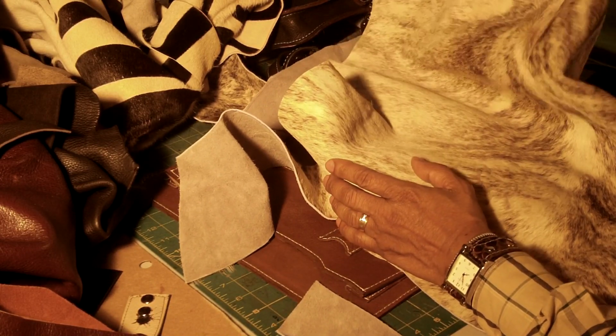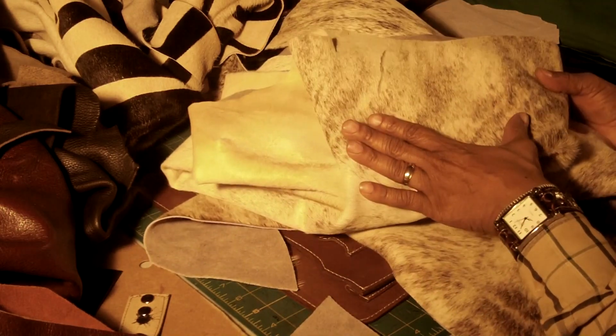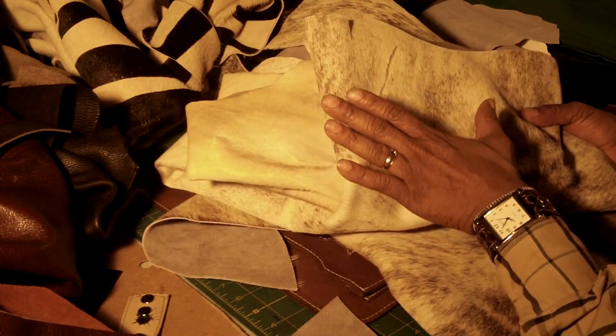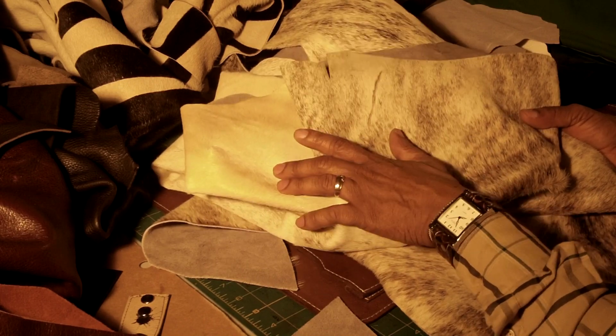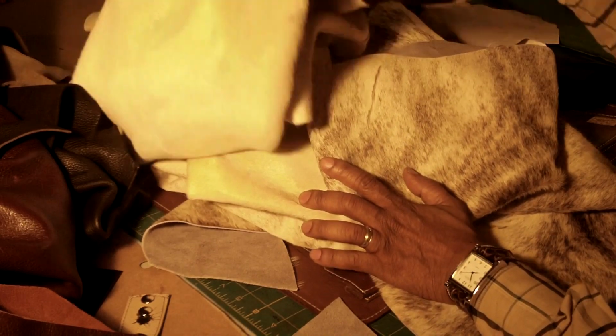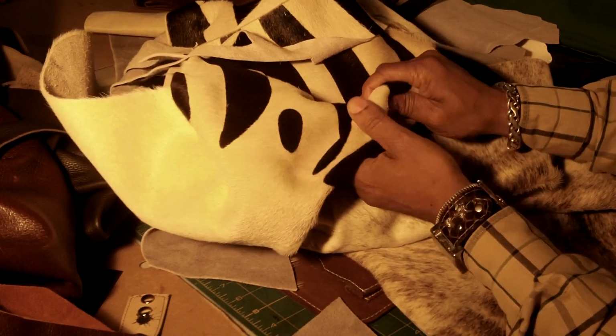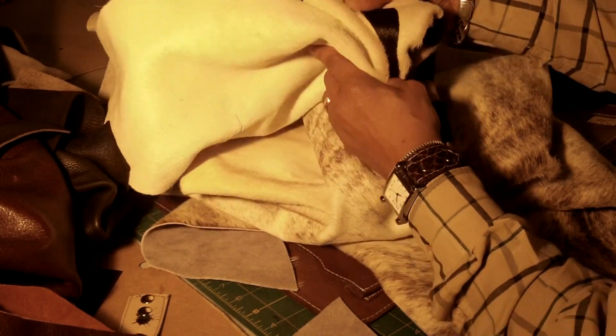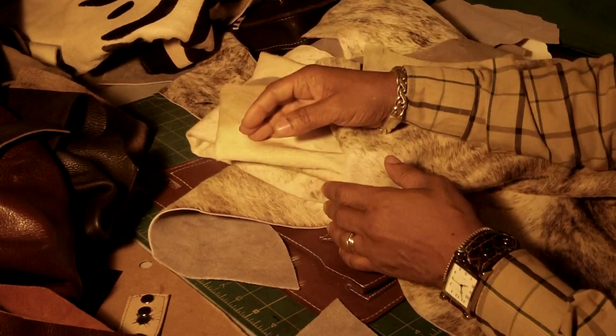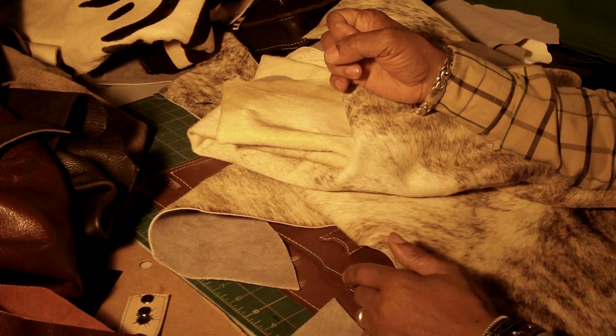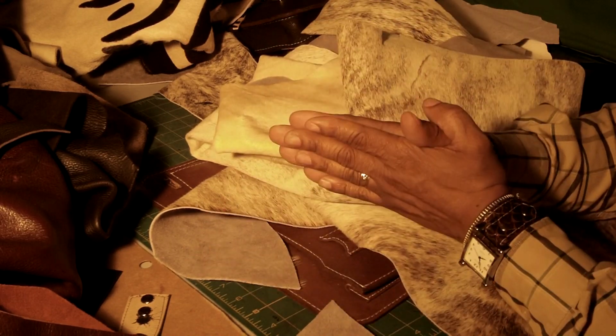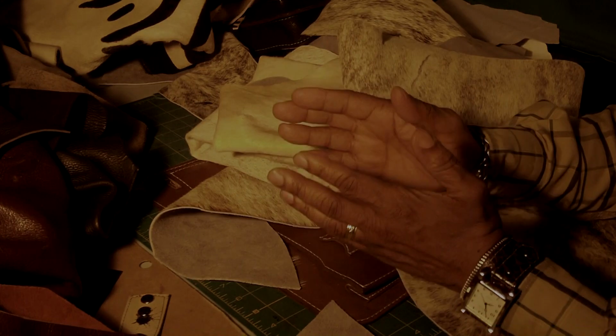So when you're buying the hair-on cowhide, you will be limited if you buy one that is stiff. But if you get one that is soft, you can do a lot more with it. So my advice to you is that never put two thin pieces together and never put two thick pieces together.